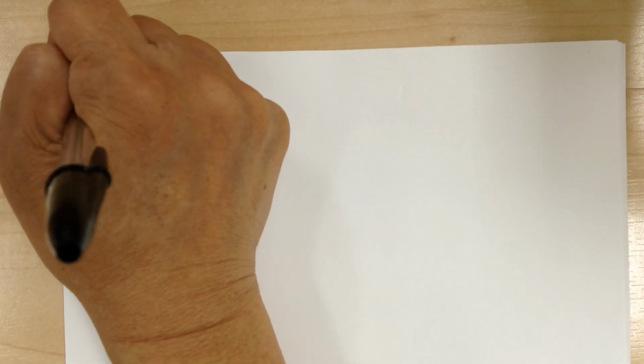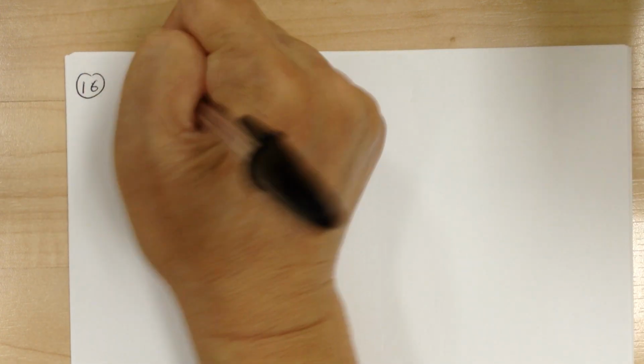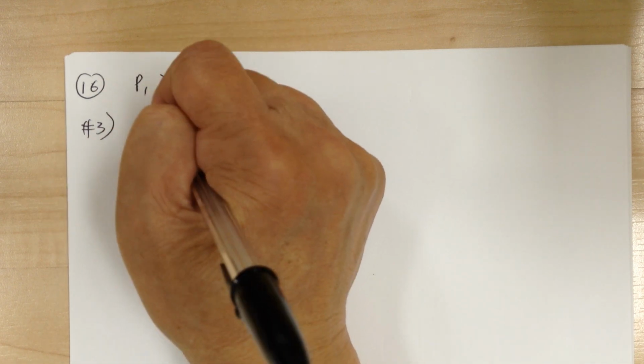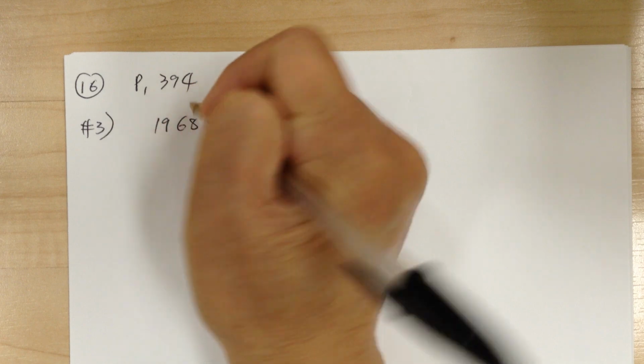Let's go to the next one. Number 16 on the list. Let's go to page 394 and do number 3. You try to estimate the population during the year 1968.